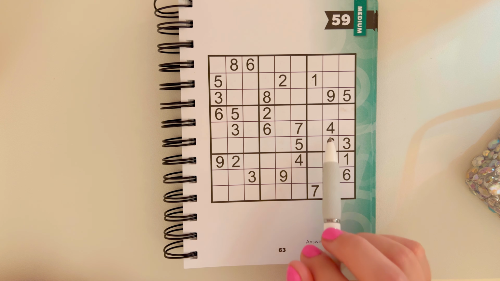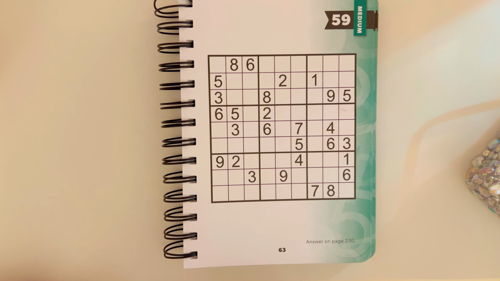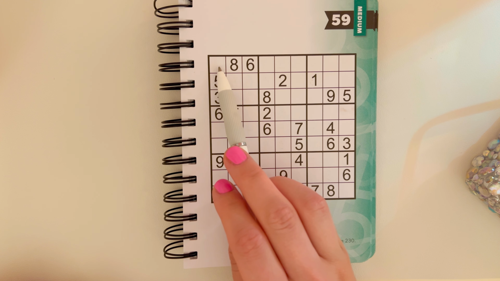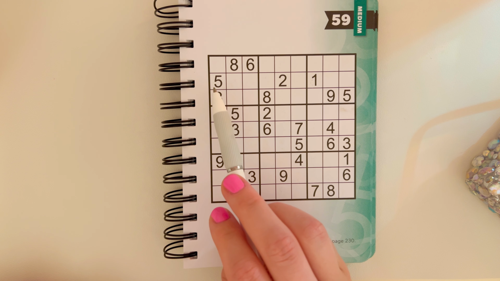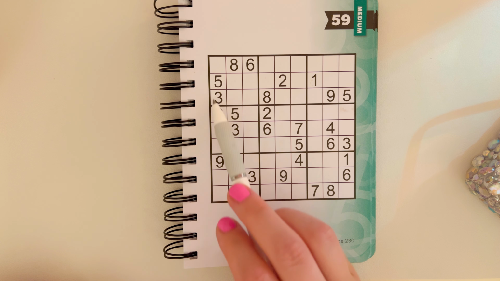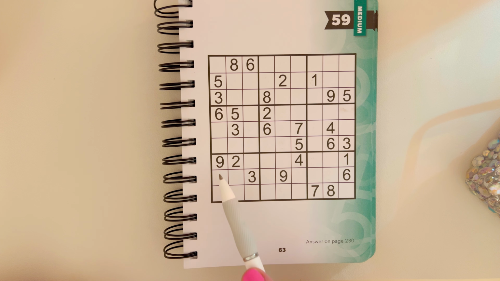So, let's look at this box here. It is missing 1, 2, 4, 7, and 9. Now, the key is that numbers cannot repeat. So, it's a bit of a logic game because you're crossing out numbers that can't exist with each other. So, for example, this box right here, could we put a 9 right there? Well, actually we can't because there is a 9 right here.